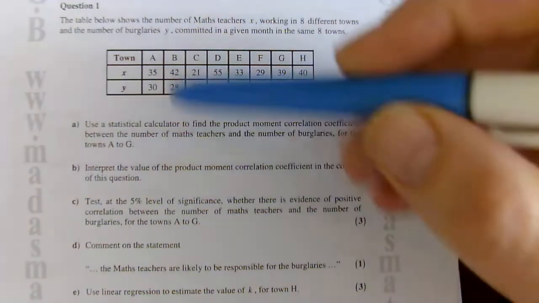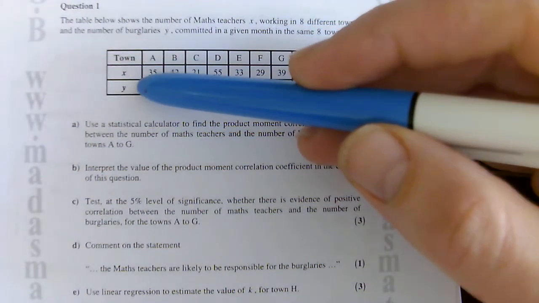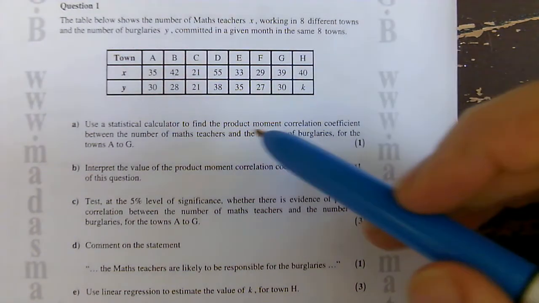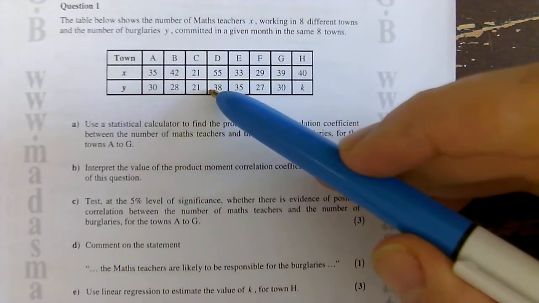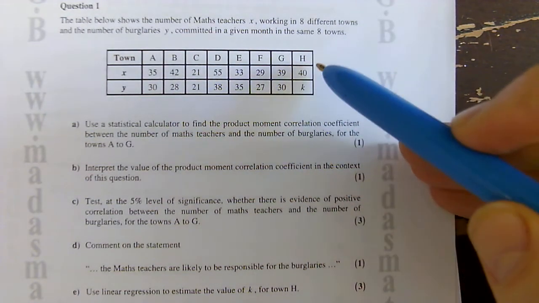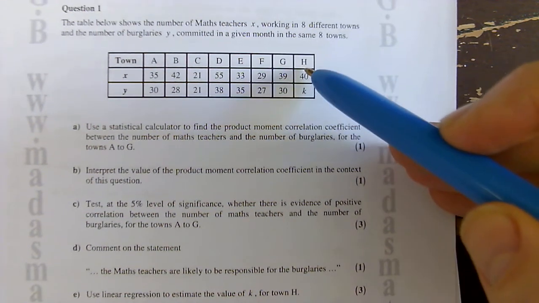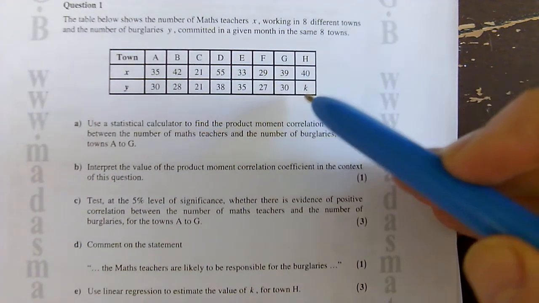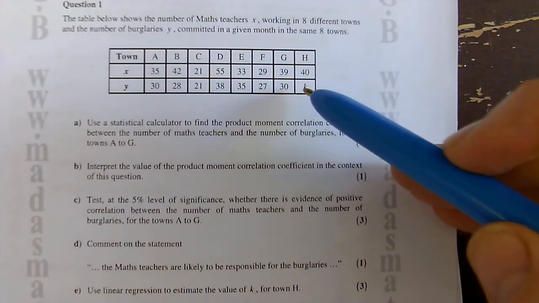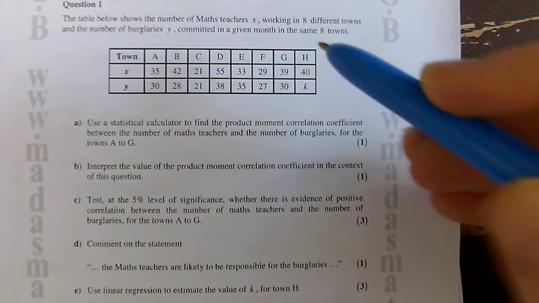So we're going to start by looking at Madasp question 1, which asks us to calculate the correlation coefficient between the number of maths teachers, x, and the number of burglaries committed in a given town. As you can see, you've been given the data for 7 towns. For the 8th town, H, we're asked in the later part of the question to estimate what the value would be using a linear regression model. So we're going to start by just looking at these first 7 towns.